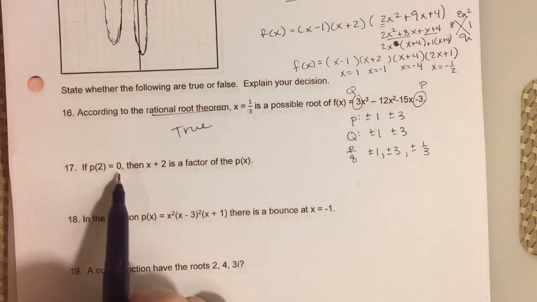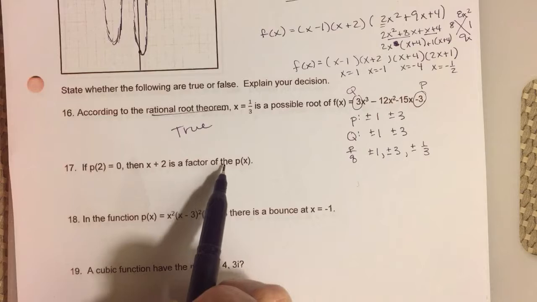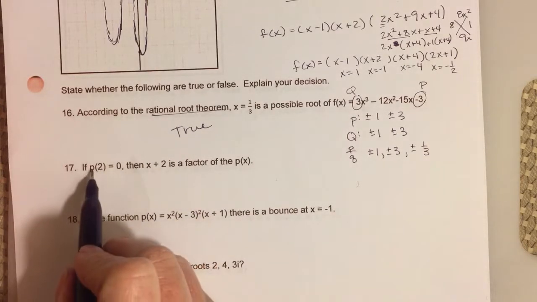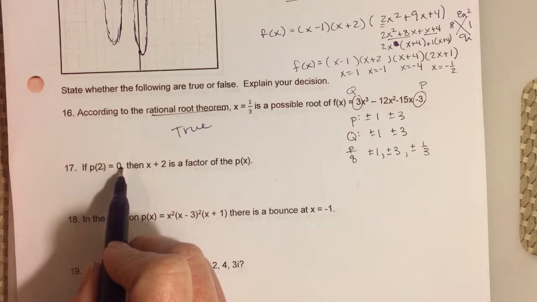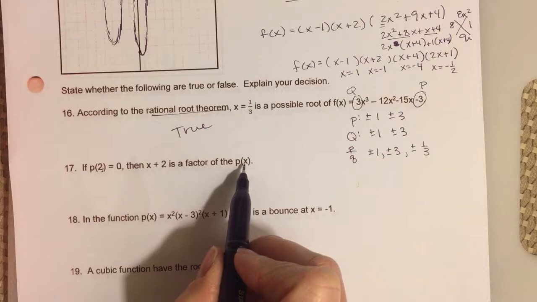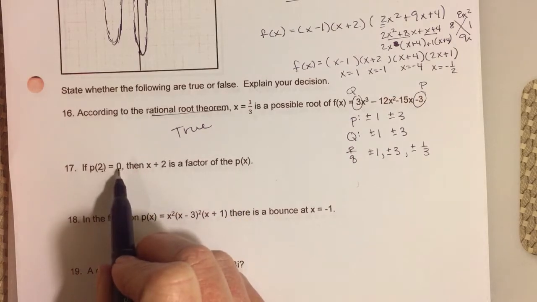It says if P of 2 equals 0, then x plus 2 is a factor. So no, this is not true, because if P of 2 equals 0, that's telling me that when I substitute 2 into my polynomial for all my x's, I get a 0 for my answer.